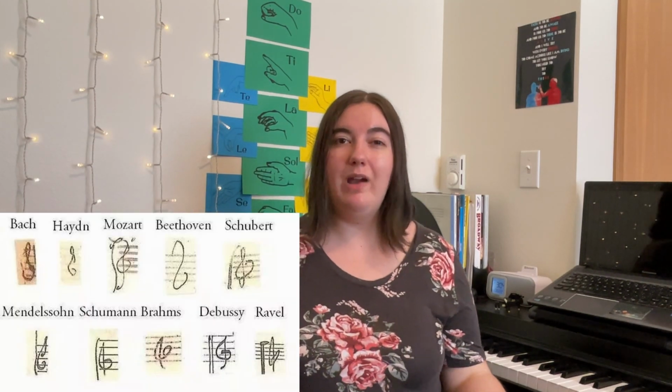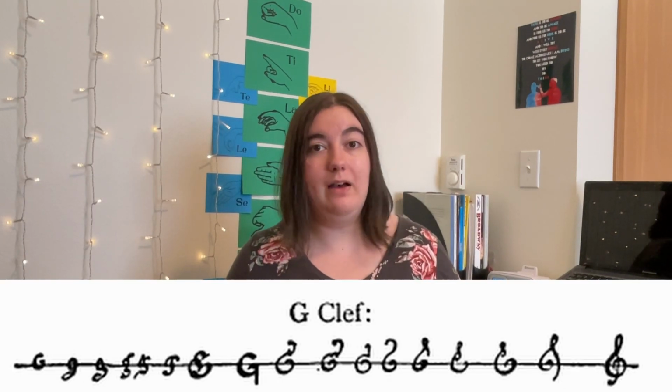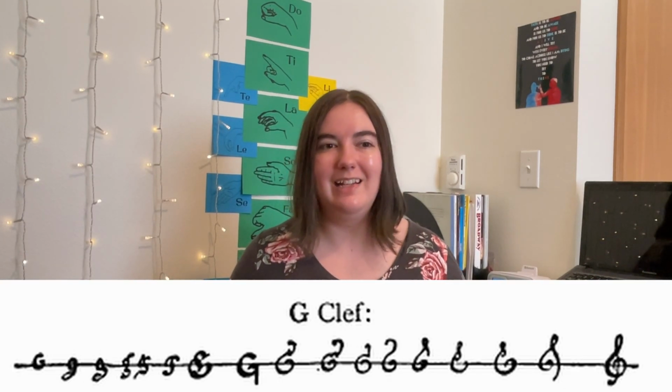The main clef we use as singers is the treble clef, which is basically just an old-fashioned capital G. You can see in different composers' handwritings how it looks a little different over time. A History of Music book actually shows how it progressed into what we have today, which I find really fascinating. Basically, it's a G.